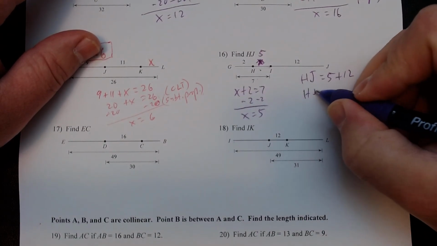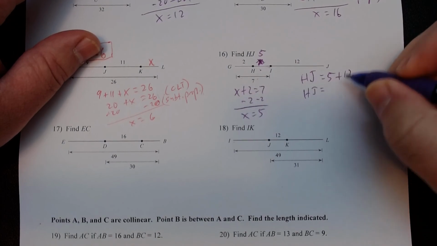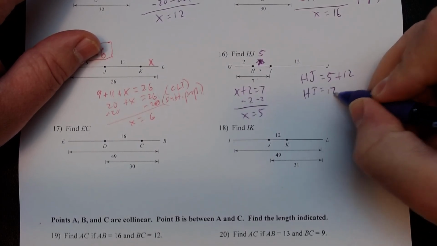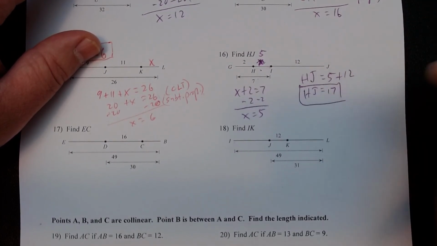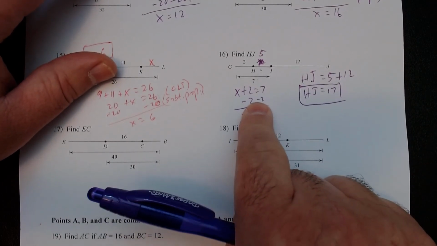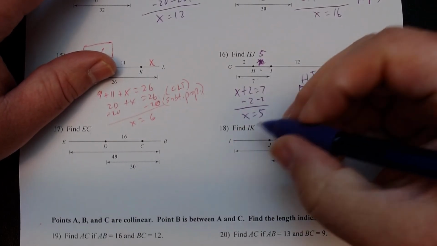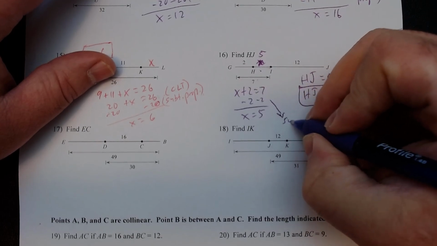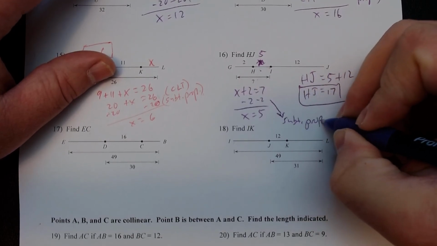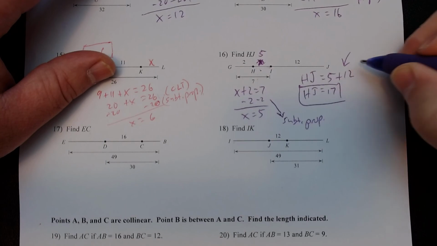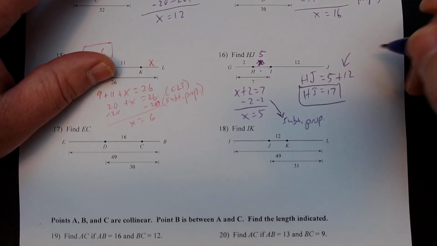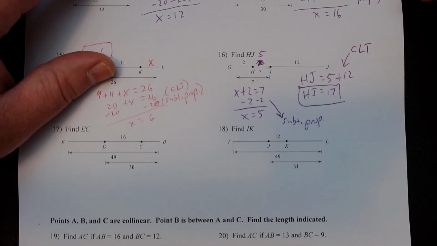So your final answer, the one that would get you credit if it was a test, would be once you add those together, that'd be your answer. So right here I use subtraction property, right there, subtraction property. And then right here, what I did on this step was combining like terms.